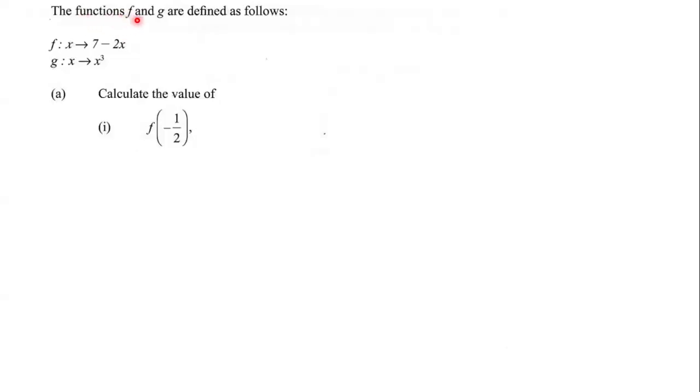The functions f and g are defined as follows. f of x is equal to 7 minus 2x, and g of x is equal to x cubed. And so here they want us to calculate the value of f of negative 1 over 2. Now we know that the function f of x is equal to 7 minus 2x. That's what we have here.